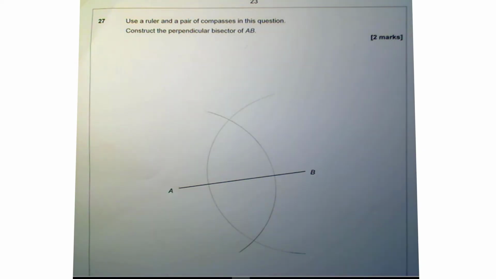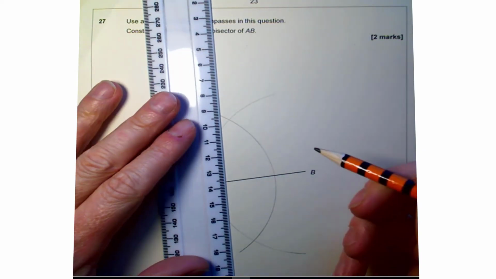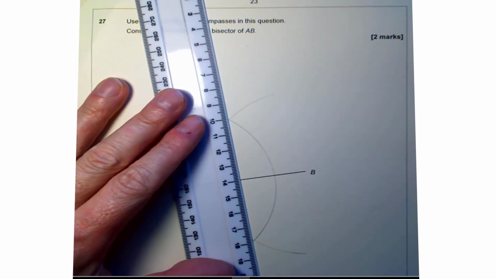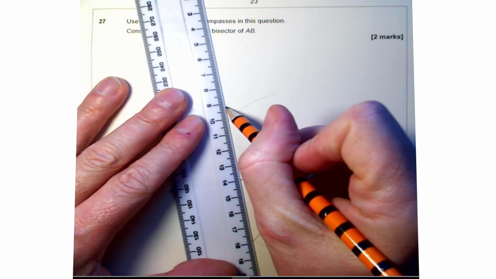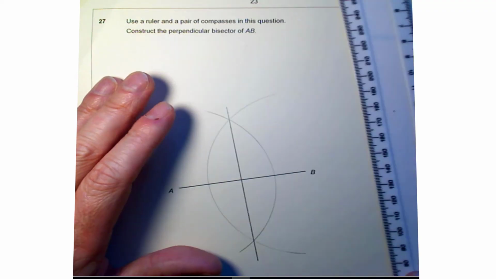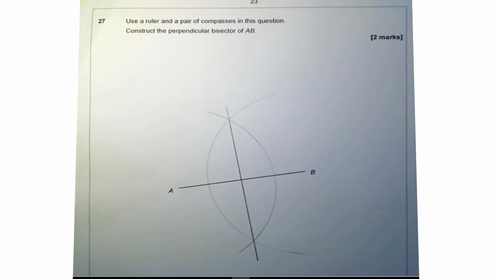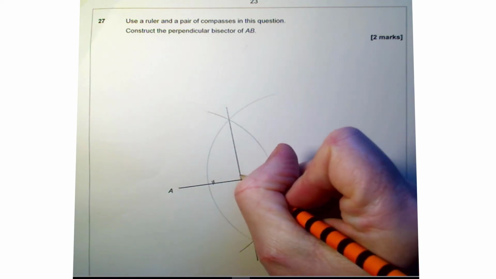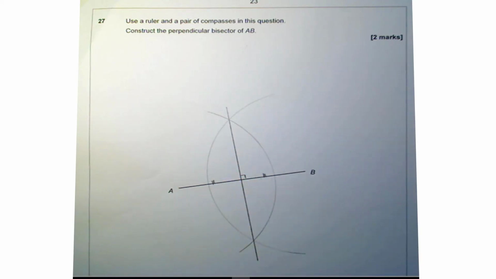Then using your ruler, draw your perpendicular bisector through the 2 points where the arcs crossed, like so. Okay, now you can always use your ruler to measure that distance, make sure it's definitely half, and you can use your protractor to double check that the angle is actually 90.